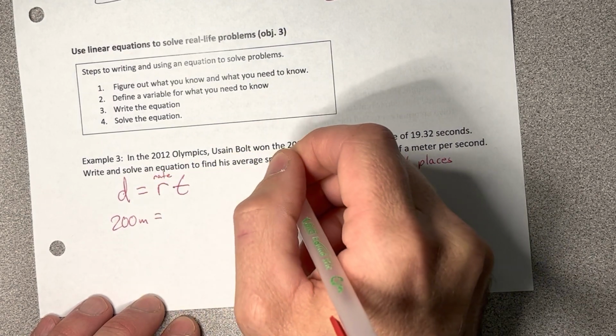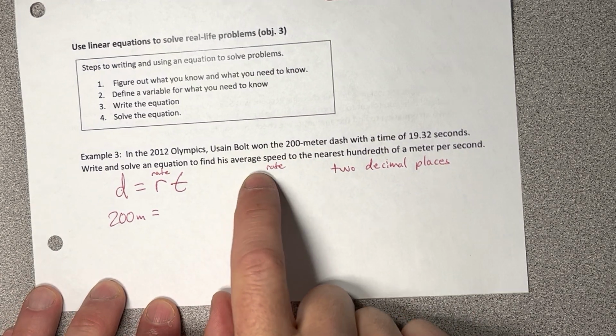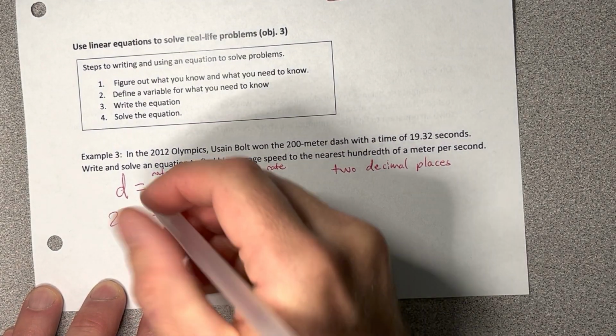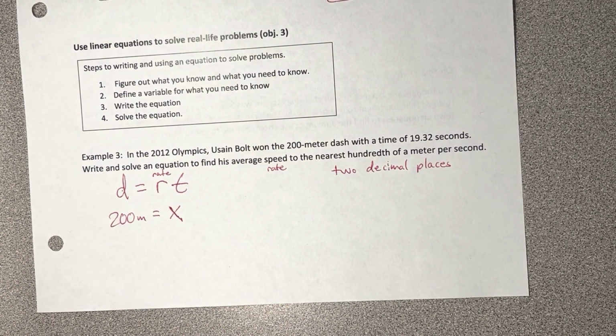Rate and speed are usually the same thing. They're equivalent. So we're actually trying to find the average speed, aren't we? So here's what I'm going to do. I'm going to put an X there. We don't know what the rate is. We're trying to find it.